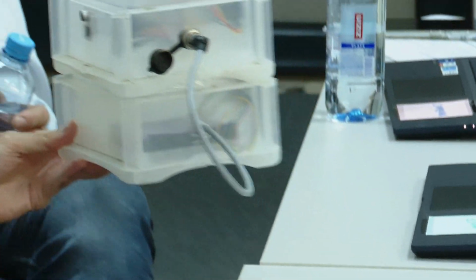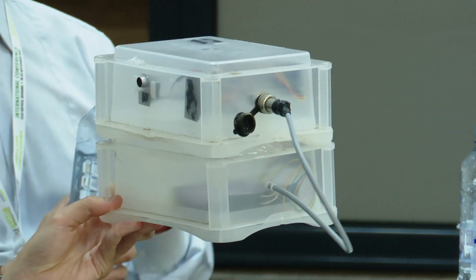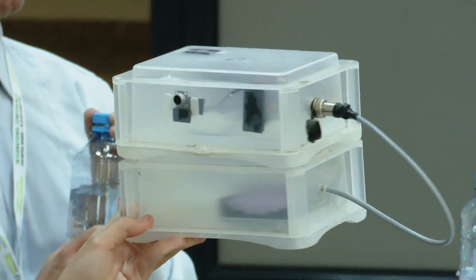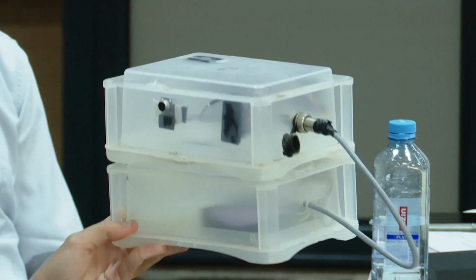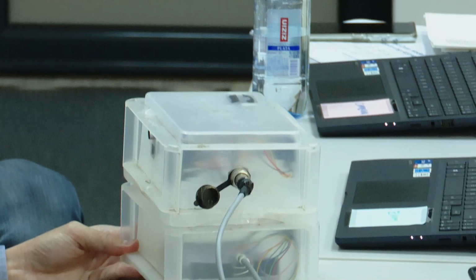This one is already somehow battle-proven. It has been in the field for a couple of months already. You can see how dirty it is and how the plastic is already bleached, but still it does some good work.